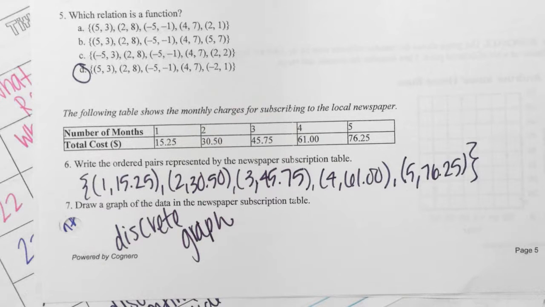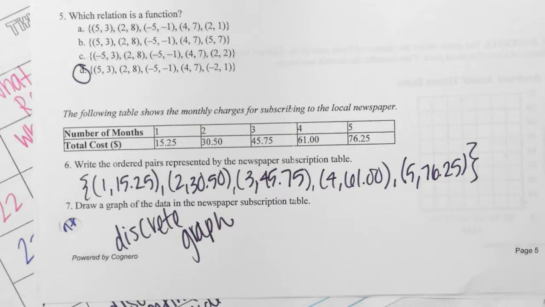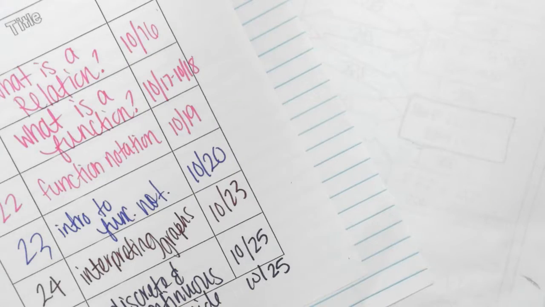Can you plot that without me? Like, we can do that, right? Hopefully. Are we ready for number 8? Did y'all do the back? Yes. Okay, good.